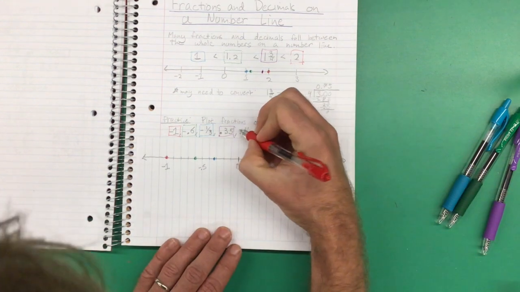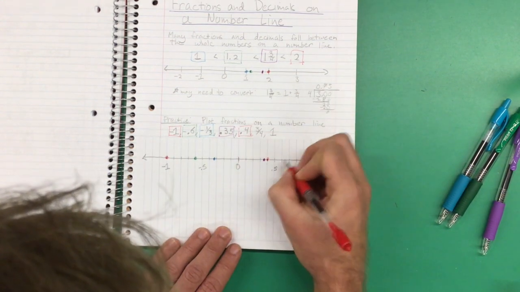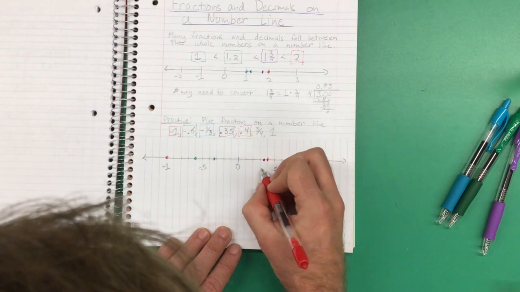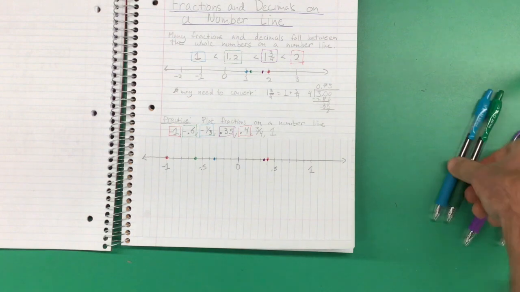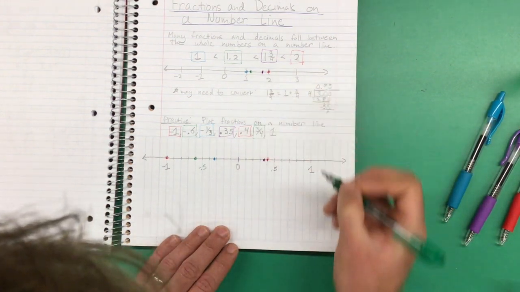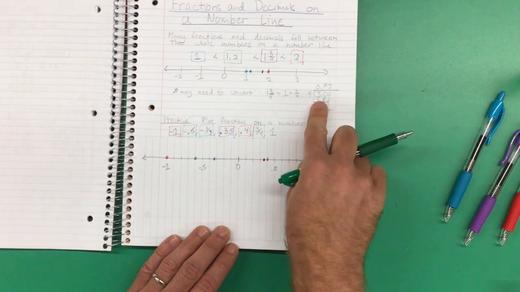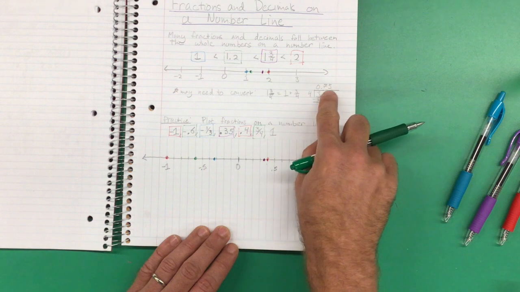Back to red, we'll do 0.4. This should be another easy one. It's just a little bit further. So we've got 0.1, 0.2, 0.3, 0.4, or 4/10 right there. I'm going to get green out again for 3/4. So 3/4, just like we converted up here, has a decimal of 0.75.